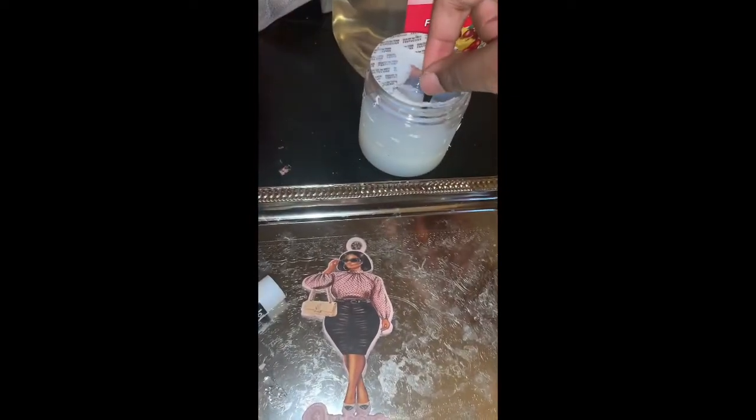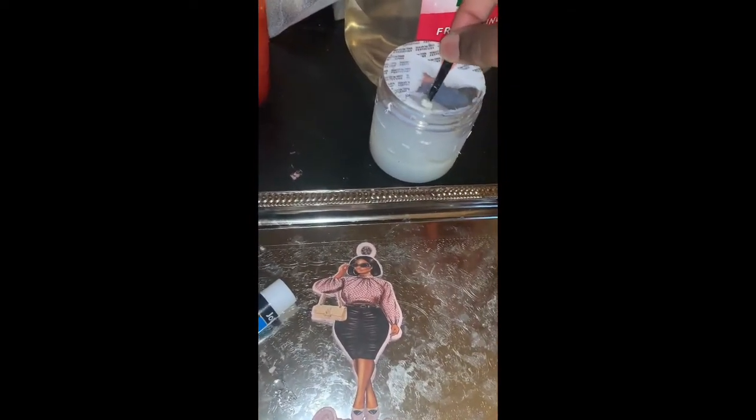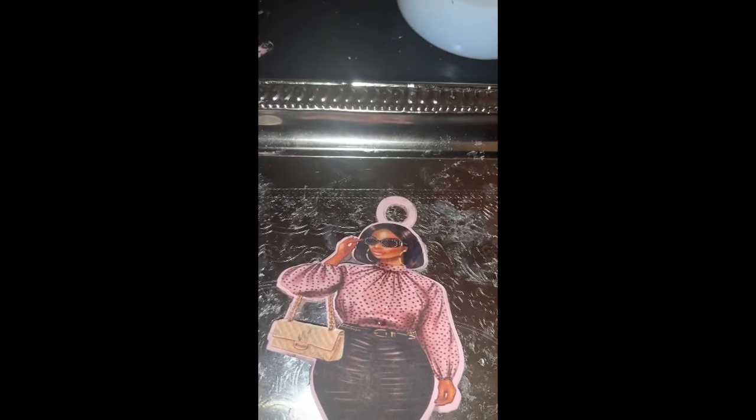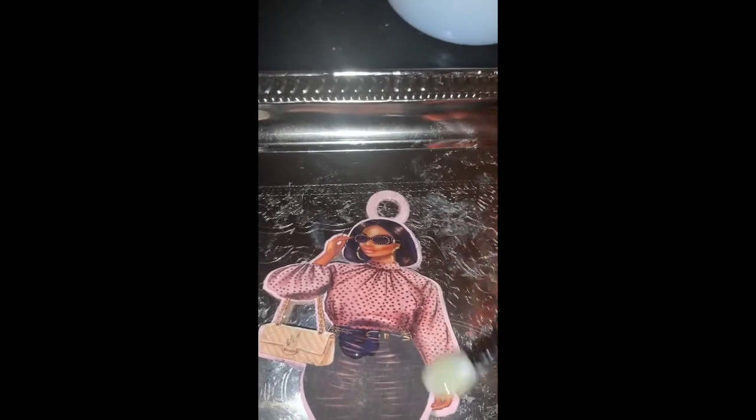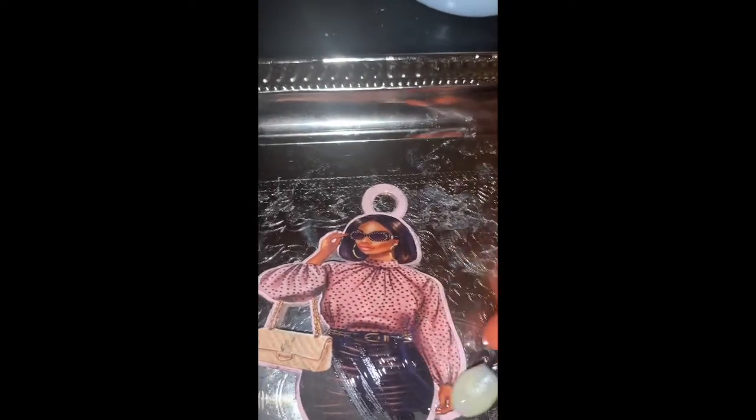Next, I am using triple thick glue glaze just to give it the shine, instead of using like 30 different layers of Mod Podge. But definitely you can, however you like to do it, whatever's easier for you or whatever makes sense to you, definitely feel free to use it. I think I actually like the triple thick better because it's very glossy and it's very thick, and I don't have to put a lot.